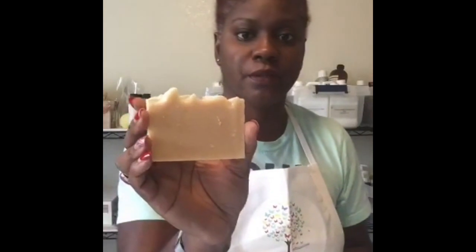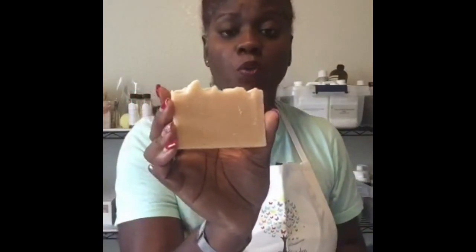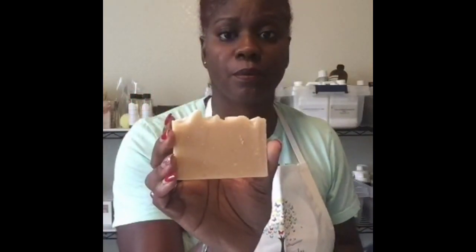Now, honey will also discolor, but you can kind of control how much these sugars are going to discolor depending on how hot you allow your soap to get. So with this soap, which is my oatmeal milk and honey, I added quite a bit of honey to this soap.